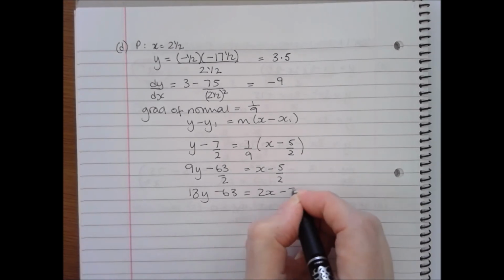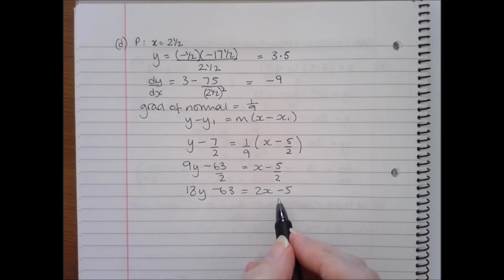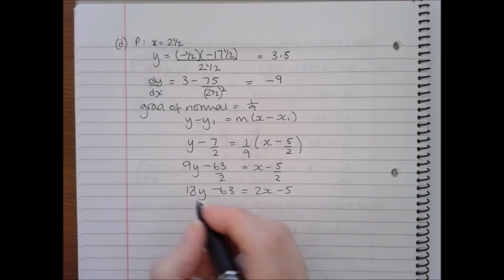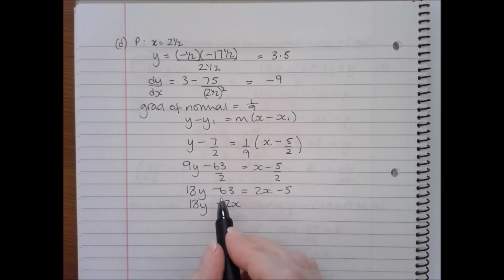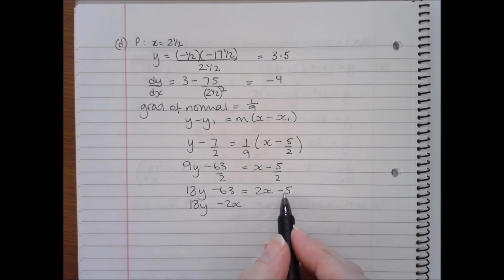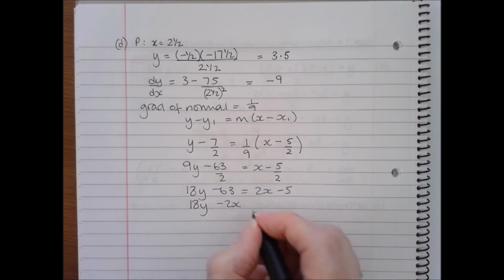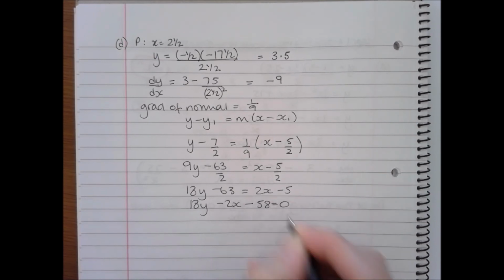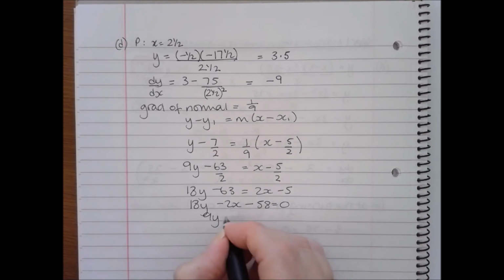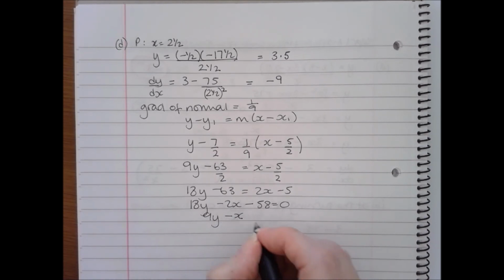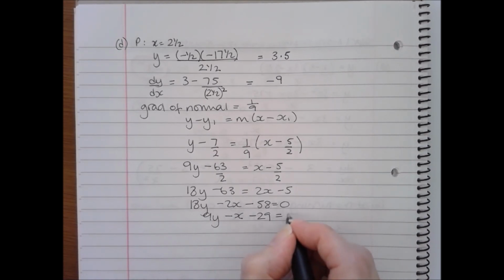Put everything onto one side and make it equal to 0. So 18y minus 2x minus 63, and bring the minus 5 over to make a plus 5, gives us minus 58. That all equals 0. 2 will go into all of these. So 9y minus x minus 29 is equal to 0, and that's the equation of the normal at the point P.